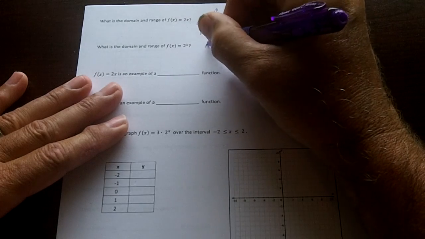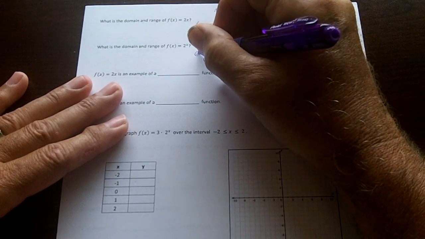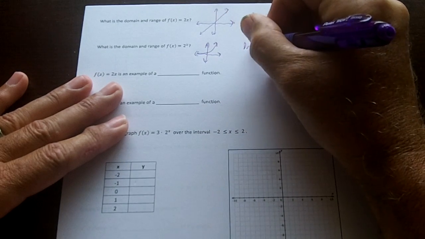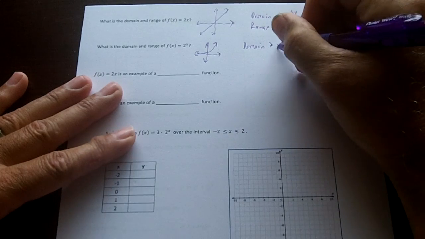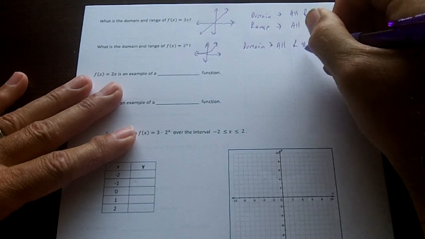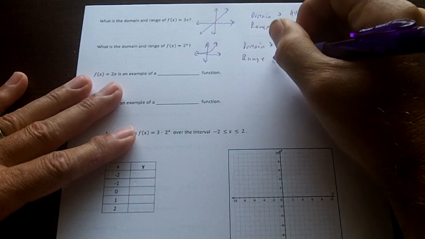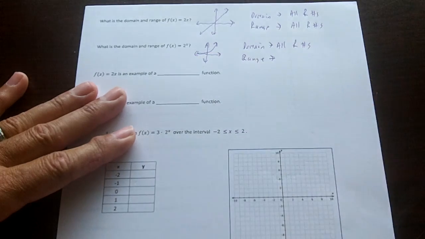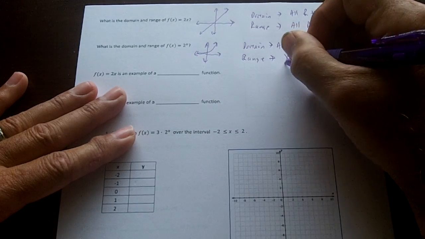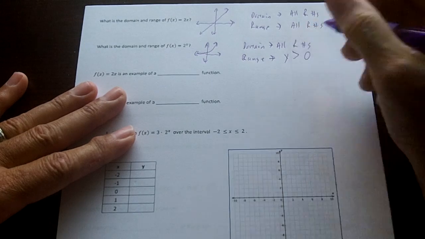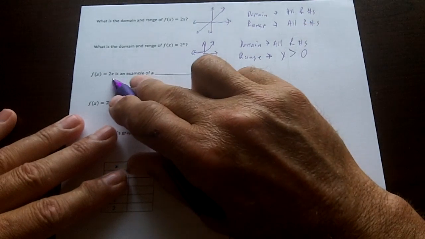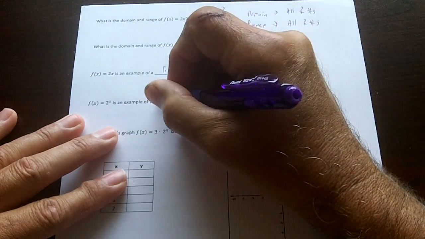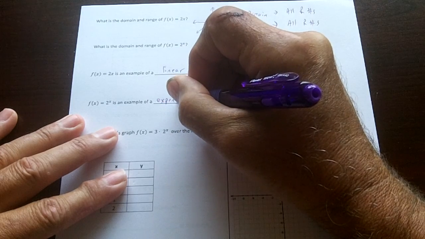Now then, let's look at this one. This one had a graph that looked like this. The x's could be anything, so our domain would be all real numbers, but our range will never ever cross the x-axis. It will go close to 0, but it'll never get to it. So the range is going to be y greater than 0. Okay, f of x equals 2x is an example of a linear function, and 2 to the x power is an example of an exponential function.